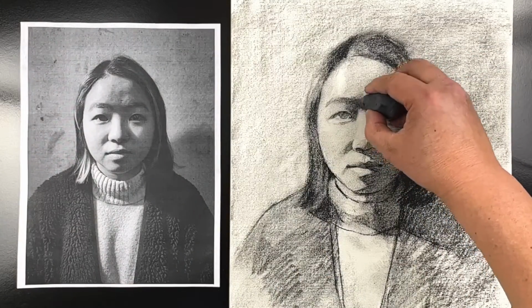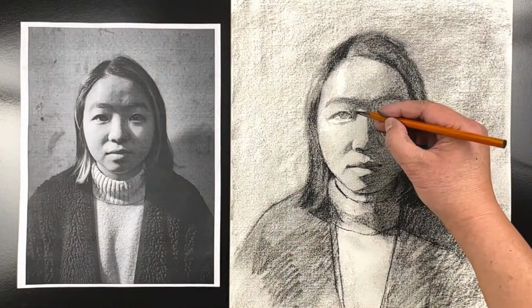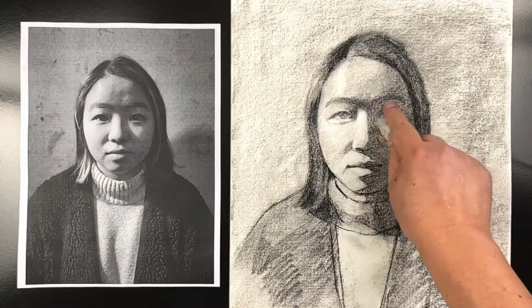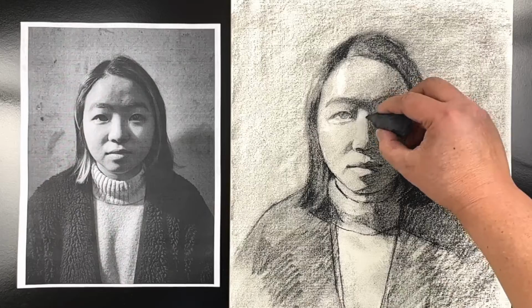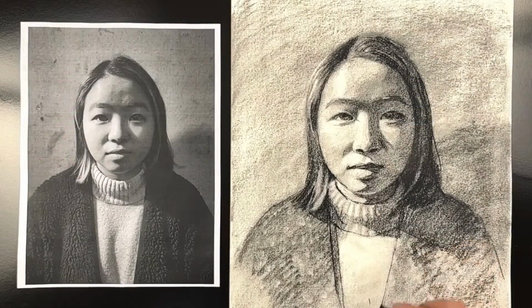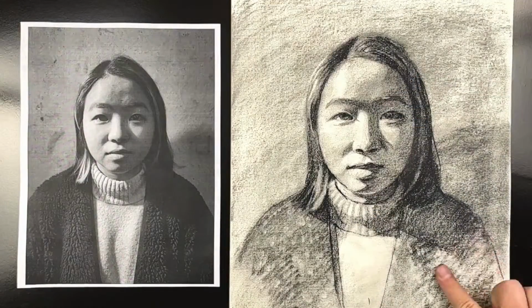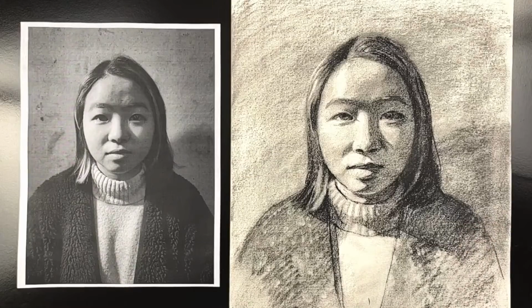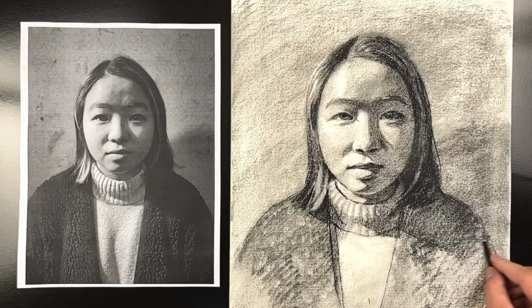Okay, let's take a look. And we can have this a little bit softer. This is the edge, a very soft edge. If you want to take it a little bit further, you can continue adjusting the shape. And this drawing will be finished.